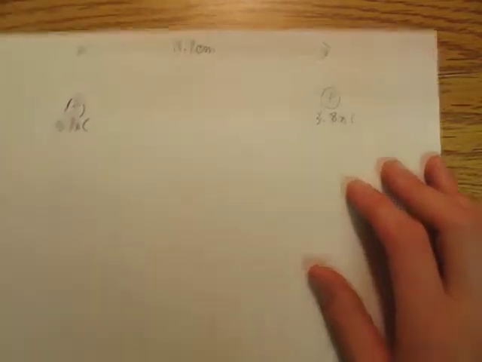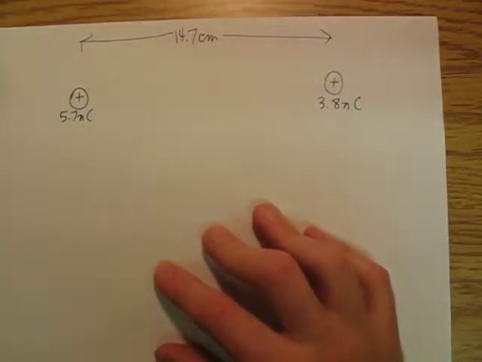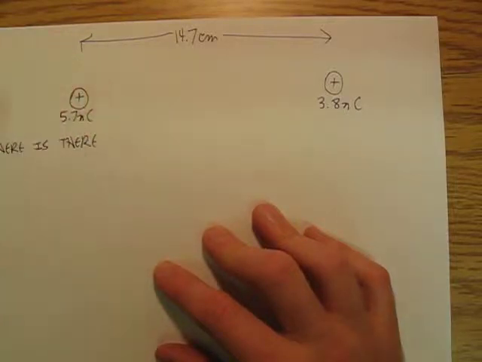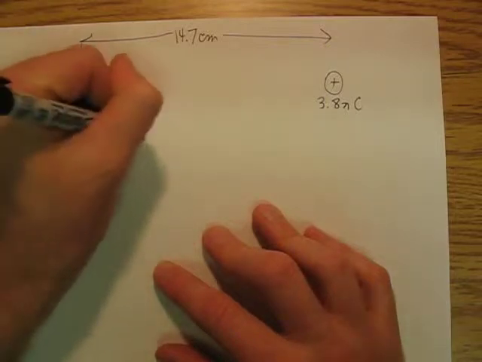And I want to know where there is no electric field.